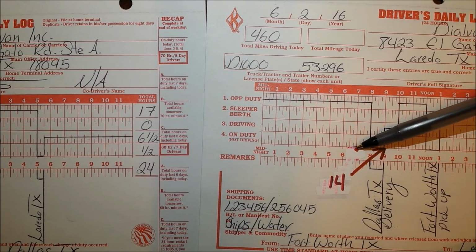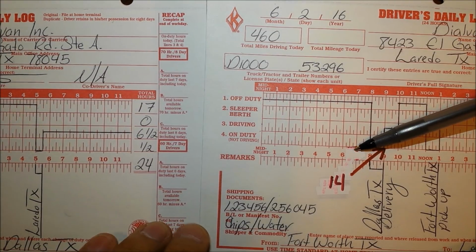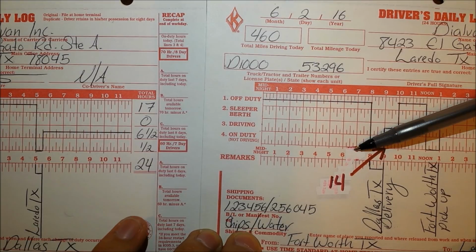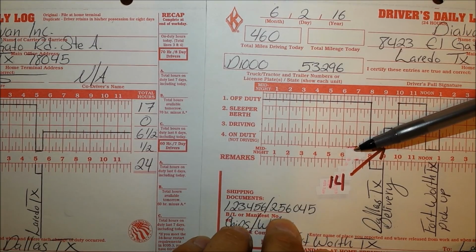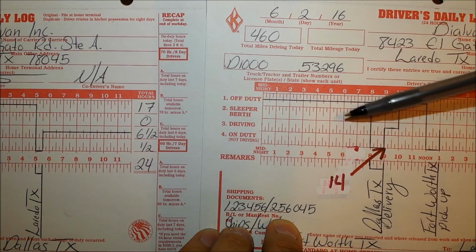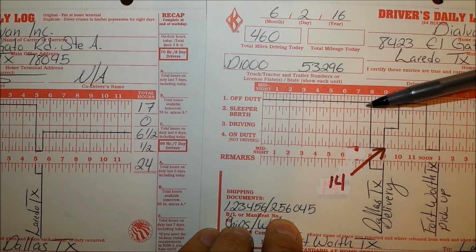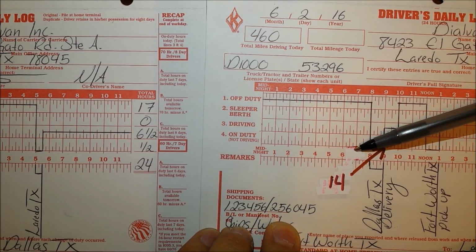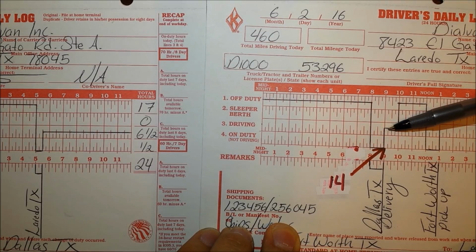So here, our 14-hour limit, that's where it really is. In order for us to drive after these 14 hours, we either need a 10-hour break without interruptions or a sleeper berth provisional, which we cannot do here because we have 8 hours here off duty. So when we drove after those 14 hours here at 9 a.m., that's when we're in violation.